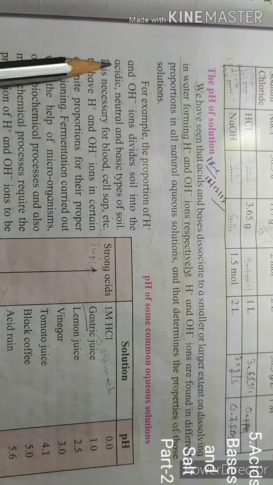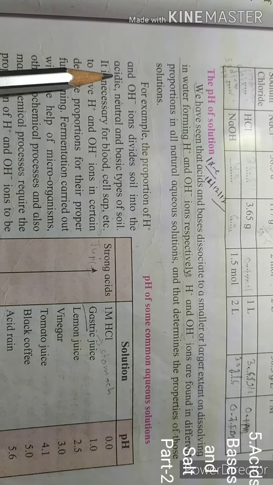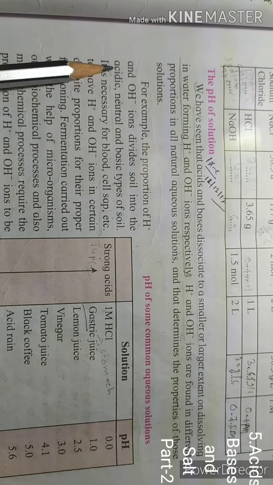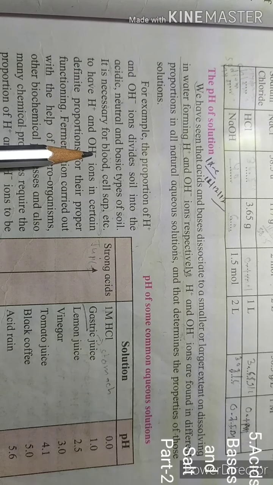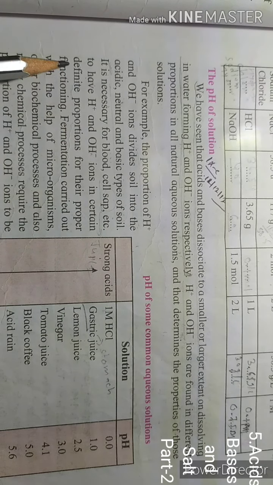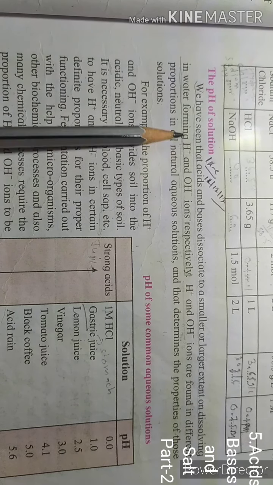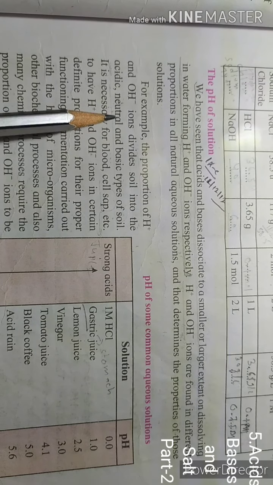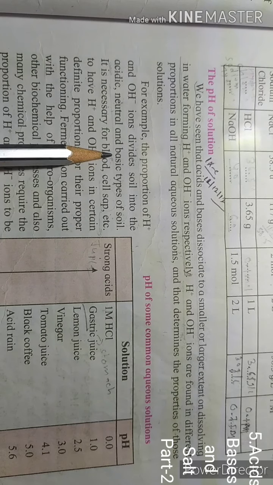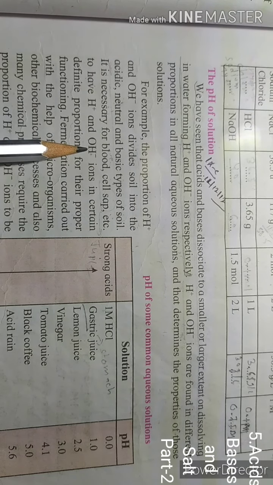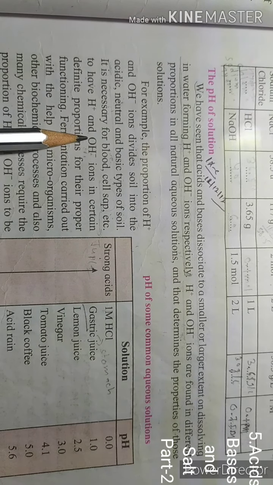Okay. If soil is acidic, it means what? It means there is a large number of H plus ions as compared to OH minus ions. If a soil is neutral, that is number of H plus ions and OH minus ions is equal. If a soil is basic, that is number of OH minus ions is large as compared to H plus ions. Okay.